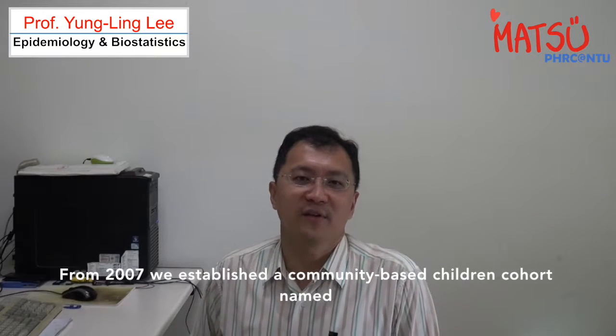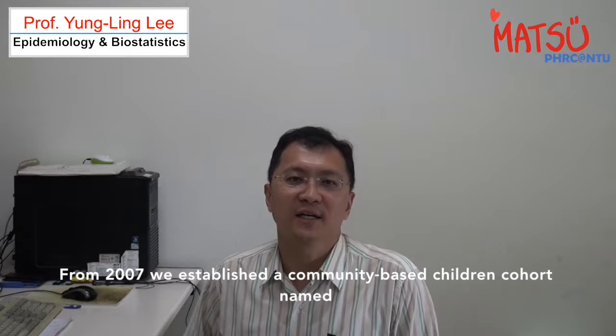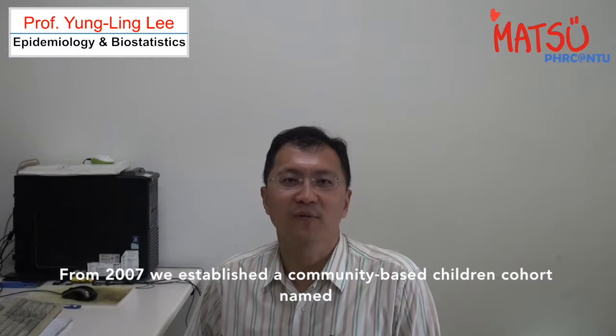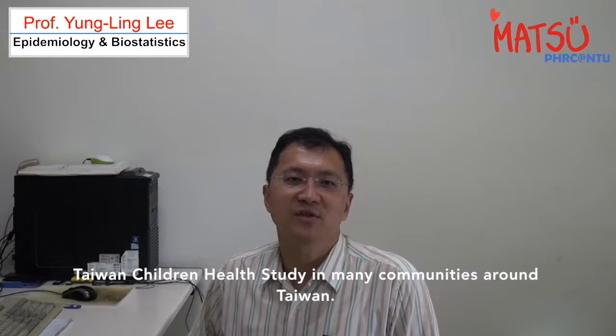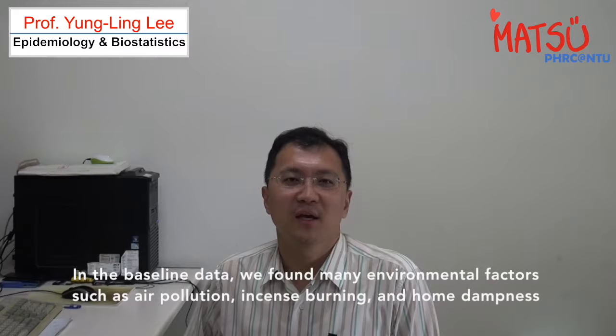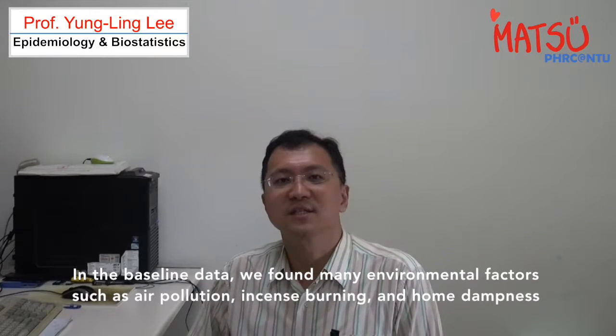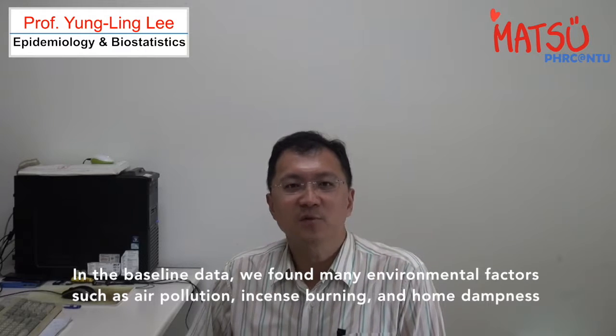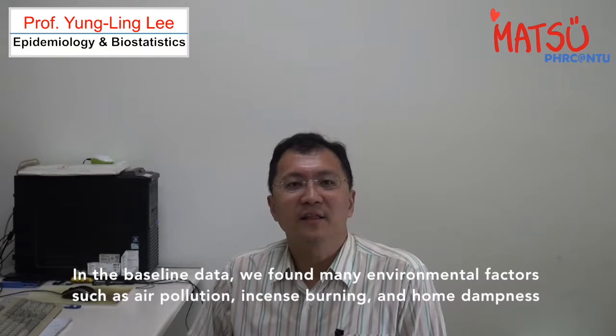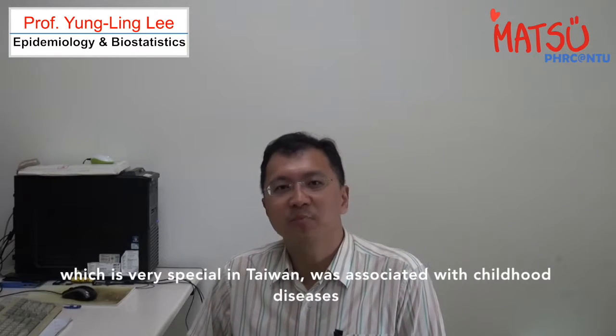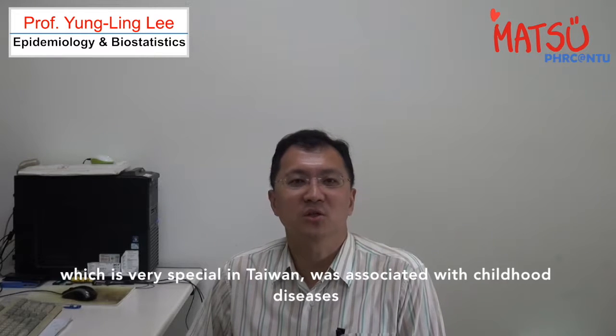From 2007, we established a community-based children's cohort named Taiwan Children's Health Study in many communities around Taiwan. In the baseline data, we found many environmental factors such as air pollution, incense burning, and home dampness, which is very special in Taiwan, were associated with childhood diseases.